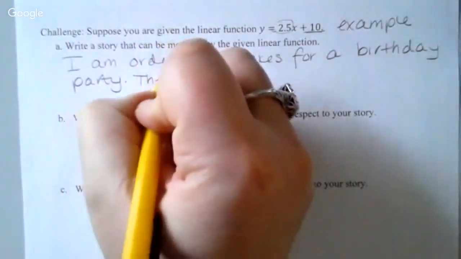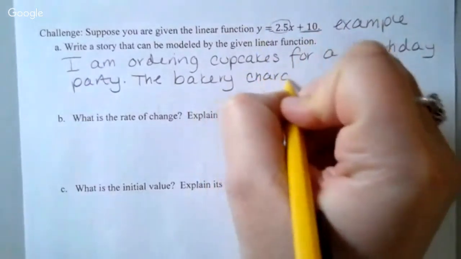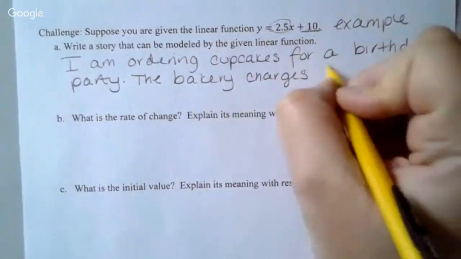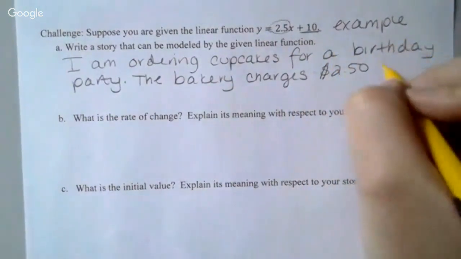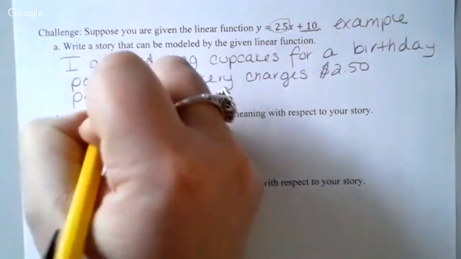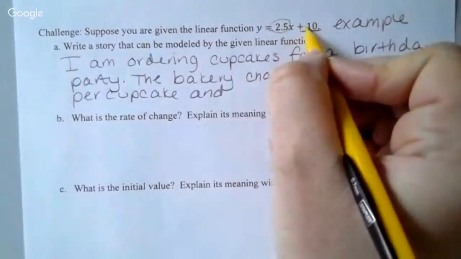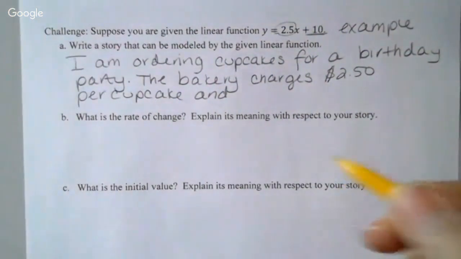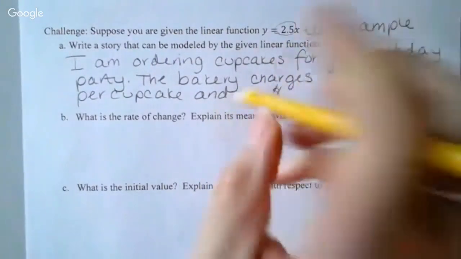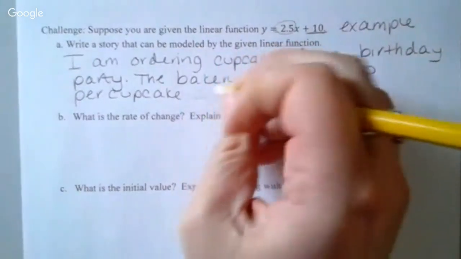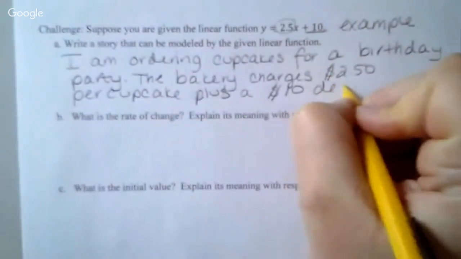The bakery charges, now this is where I want to talk about my slope. So I'm going to say $2.50, because 2.5 would be $2.50 per cupcake, because that's a rate. So per cupcake. And then the 10 would be some kind of fee. So a fee that you might pay for cupcakes would be maybe the decorating. So I'm going to say, plus a $10 decorating fee.